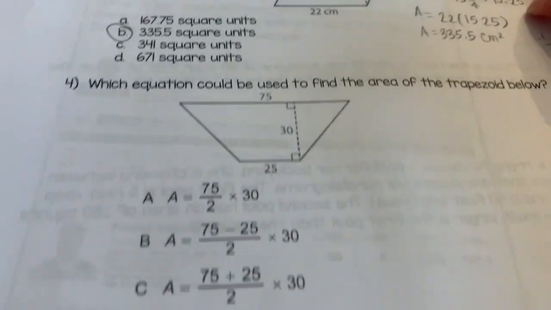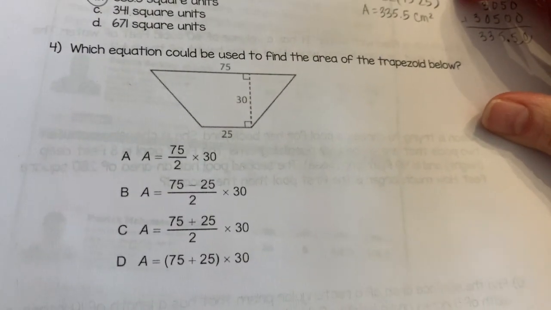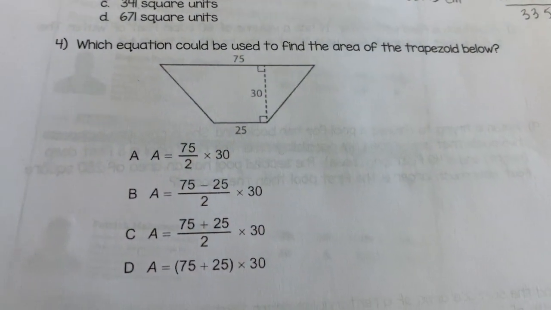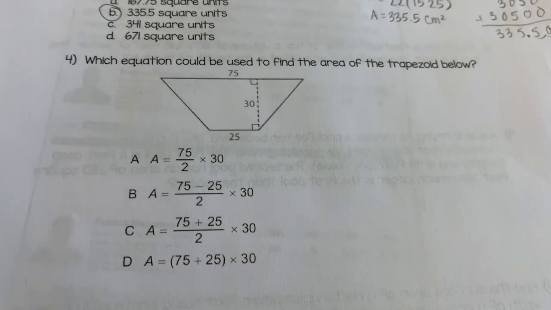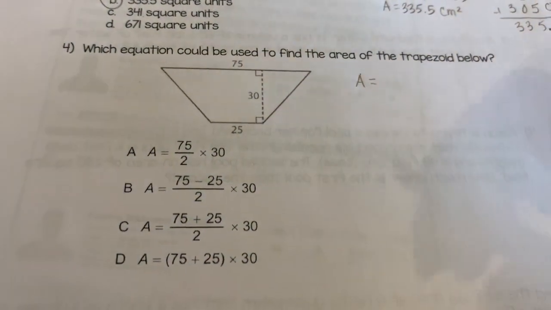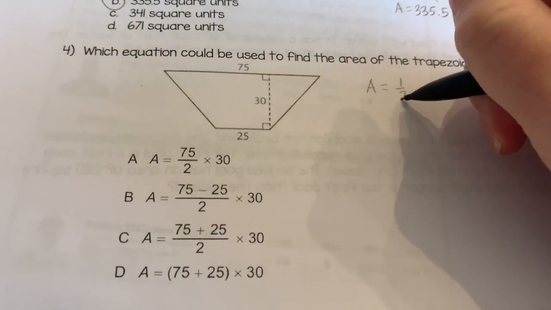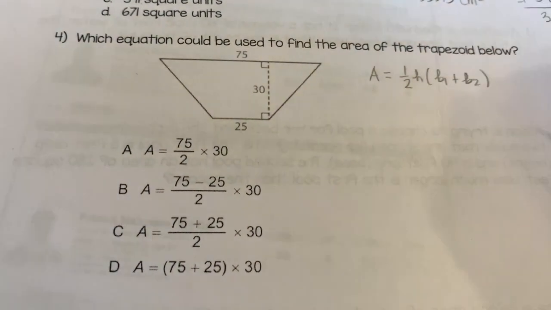Okay. Number 4, which equation could be used to find the area of the trapezoid below? So for this one, all you have to do is match it up to the correct equation. So my suggestion is to write it out yourself. When you look through your notes, you'll find your formula: 1/2 height times base 1 plus base 2.